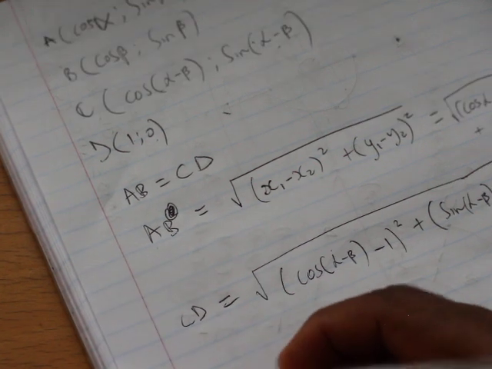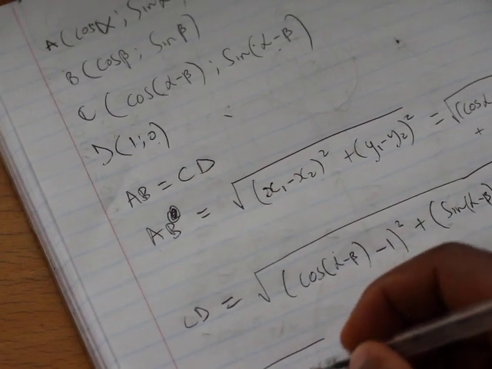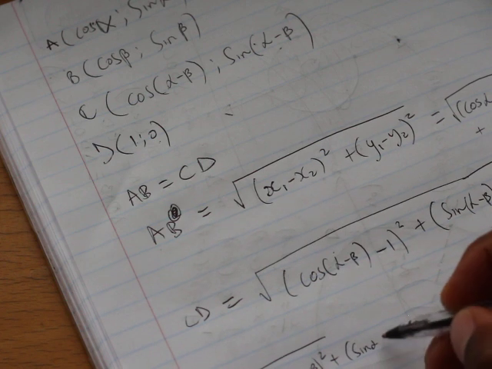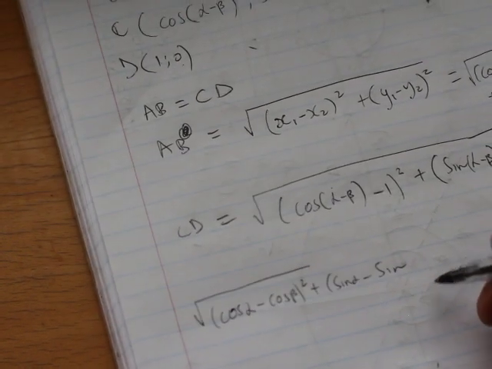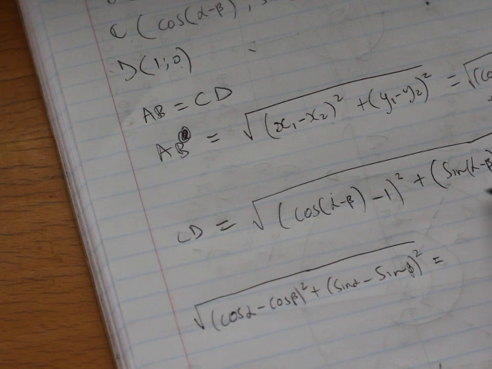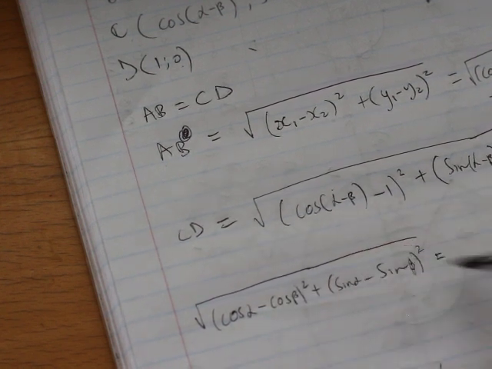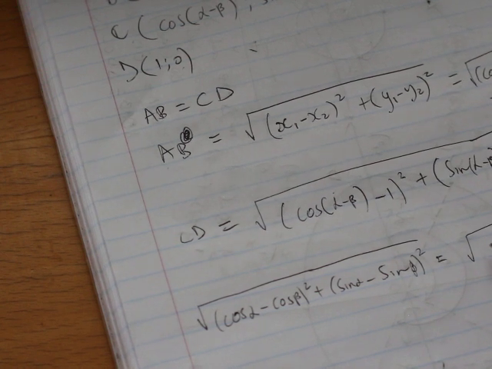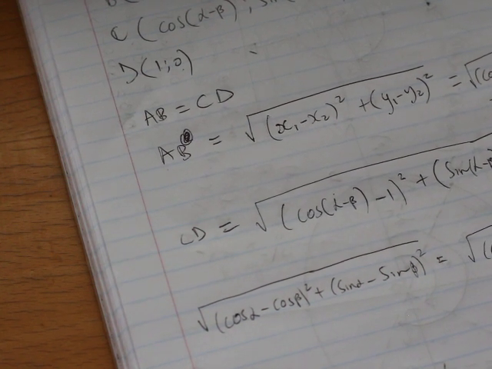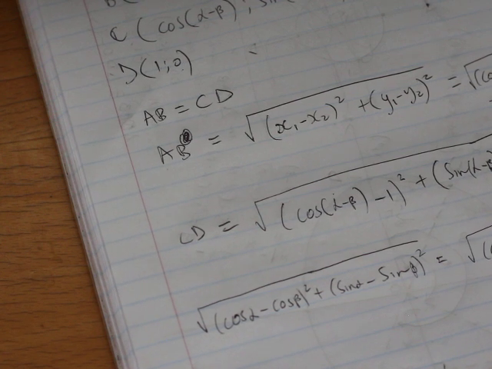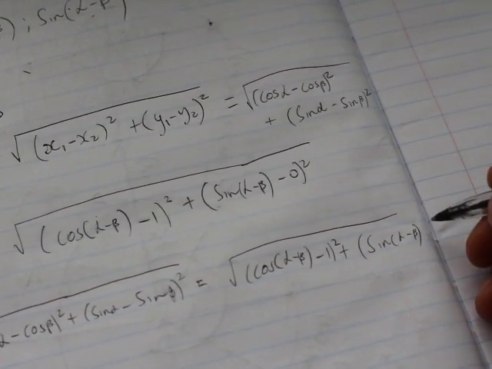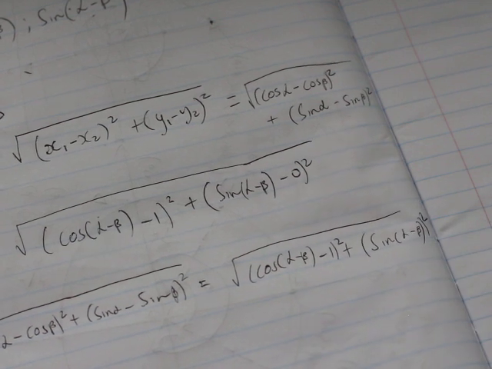So we're going to say, okay, the square root of cos alpha minus cos beta squared plus sin alpha minus sin beta squared, right, is equal to, remember this is AB, and then CD is equal to cos alpha minus beta minus 1 squared plus sin alpha minus beta squared. Remember there we're subtracting a 0, so it doesn't make that much of a difference.